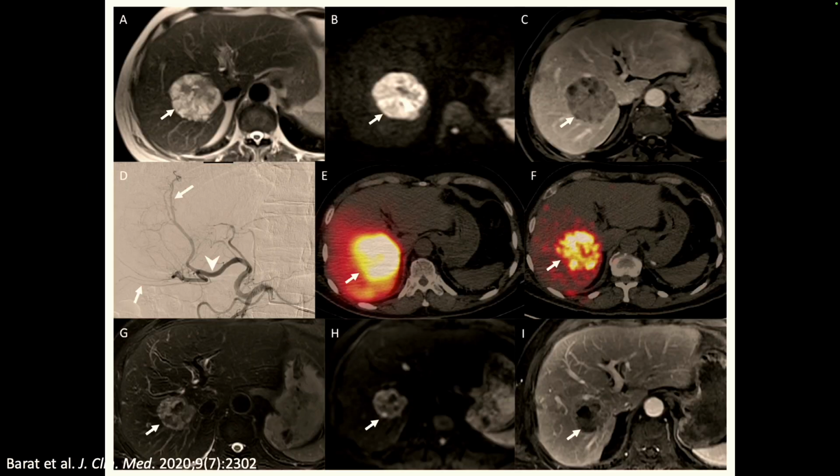So this is a quick Y90 case. This isn't my case, but this is a tumor. It's a big white ball. It enhances. That's what it looks like on the DWI. This is on the post-contrast. This is the arteriogram. They've injected Y90 into that part of the liver, and it's white hot with radioactivity.